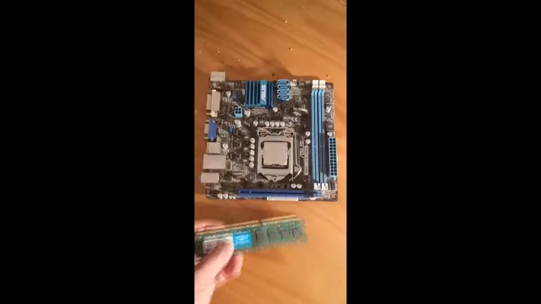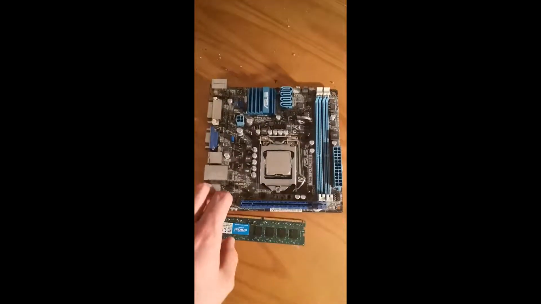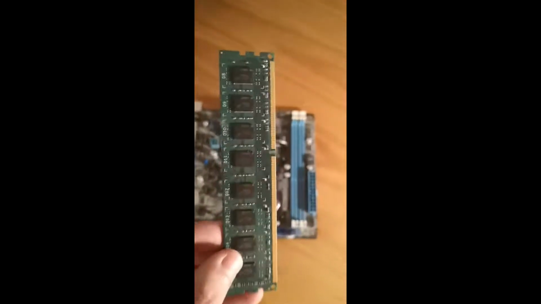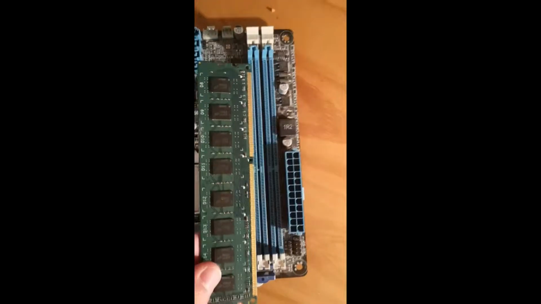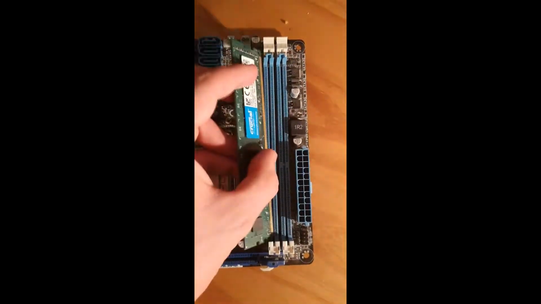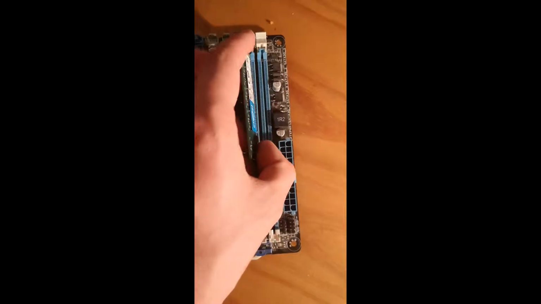Now for the RAM. Take the sticks and see which side of the gap is the longest. Line the gap up with the gap on your RAM slot and open the tabs on the slot. Insert the RAM into the slot.